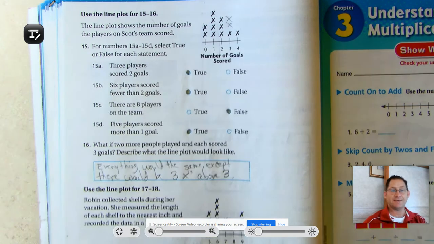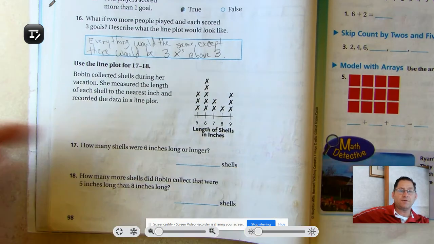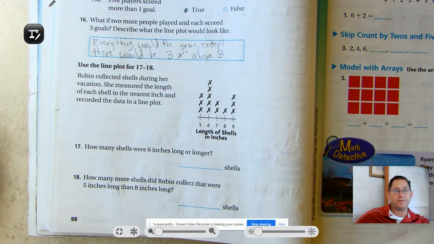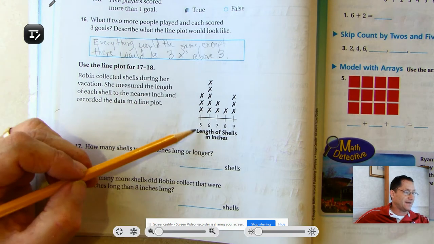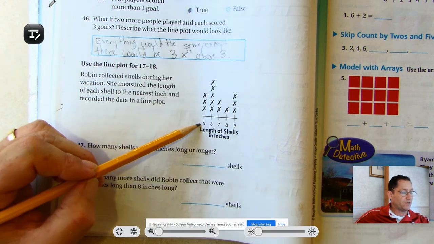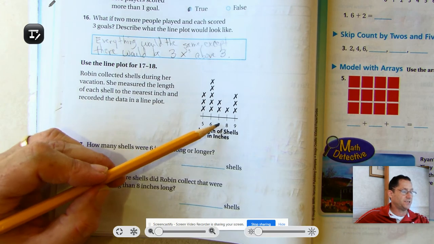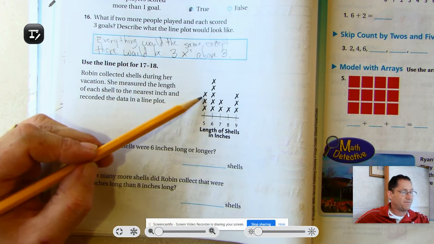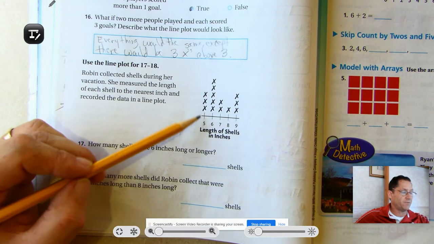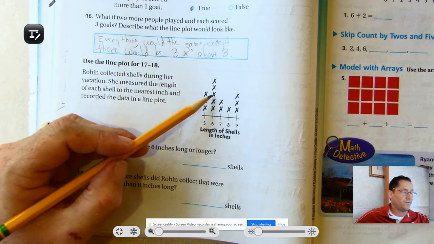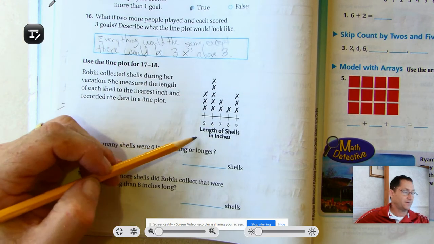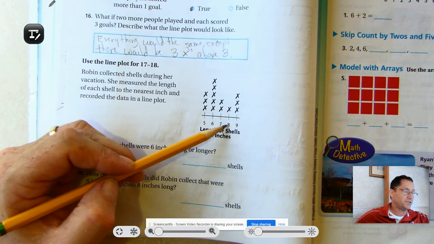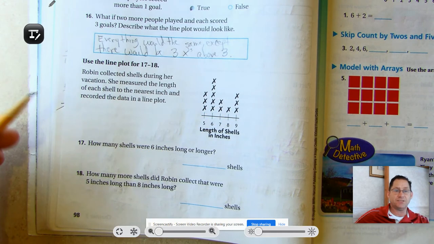Robin collects number 17 and 18. Robin collected shells during her vacation. She measured the length of each shell to the nearest inch and recorded the data in a plot. So it says the length of the shells in inches. So there was a shell that was 5 inches, 6 inches, 7 inches, 8 inches, 9 inches. So these 3 X's tell me that there were 3 shells that were 5 inches. There were 1, 2, 3, 4, 5 shells that were 6 inches. There were 2 shells that were 7 inches. There was 1 shell that was 8 inches, and 1, 2, 3 shells that were 9 inches.